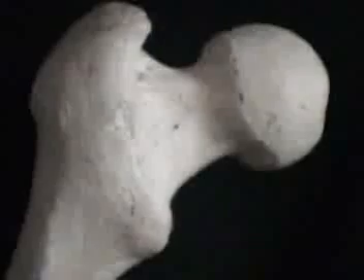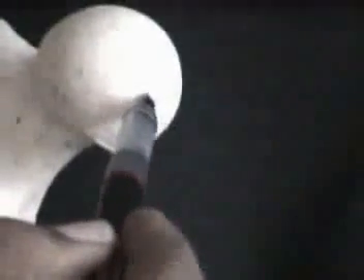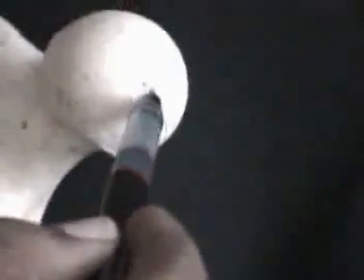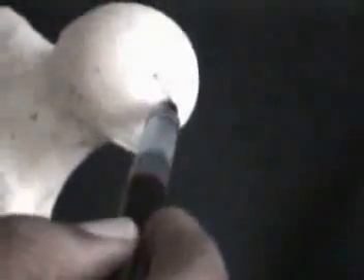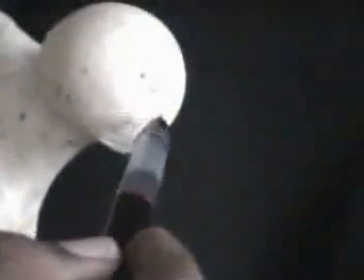The head of the femur is cylindrical and it has a pit which is called the fovea capitis, by which the ligamentum teres, or the round ligament of the head of the femur, is attached to the head. This ligament carries blood from the acetabulum to the head of the femur. The head is smooth.